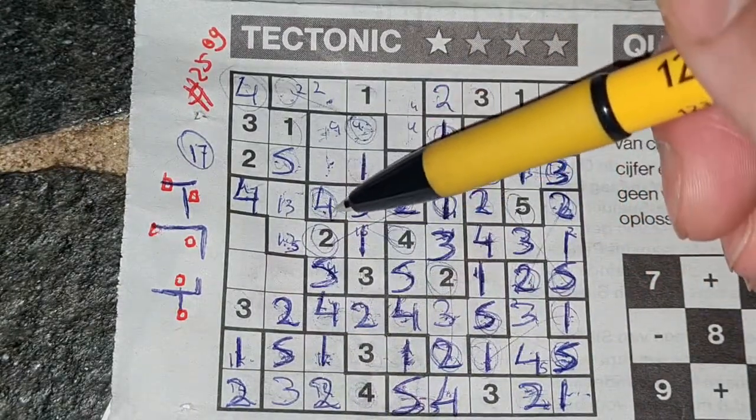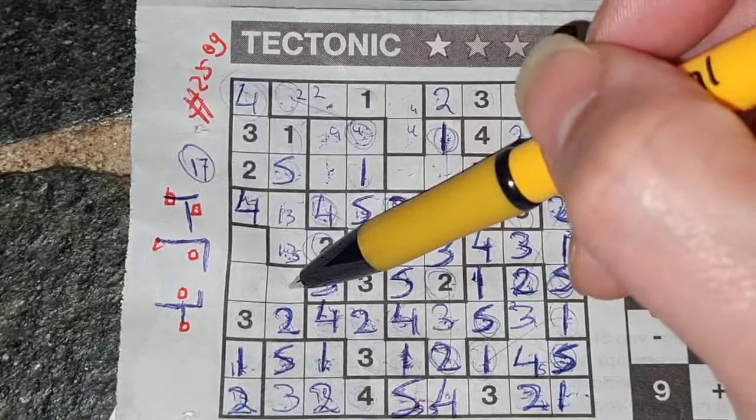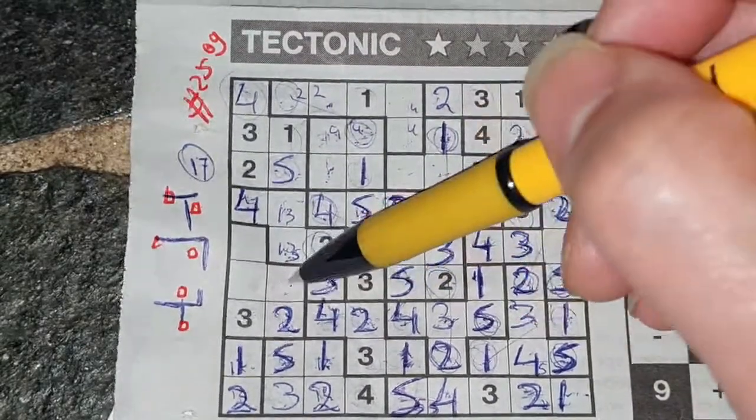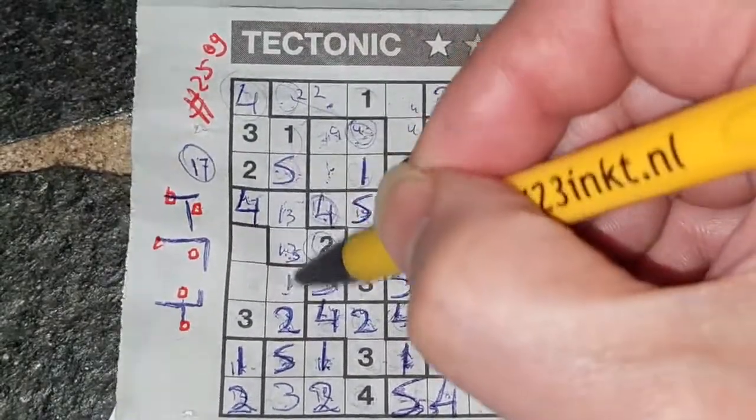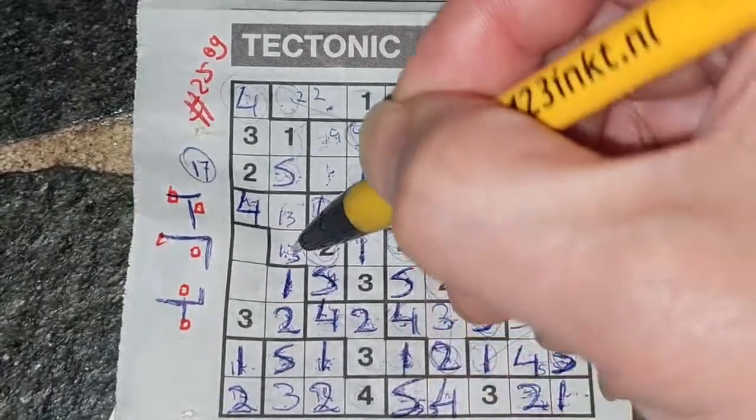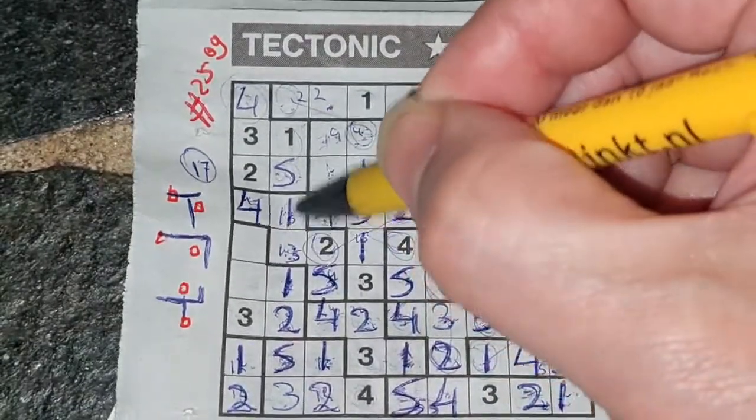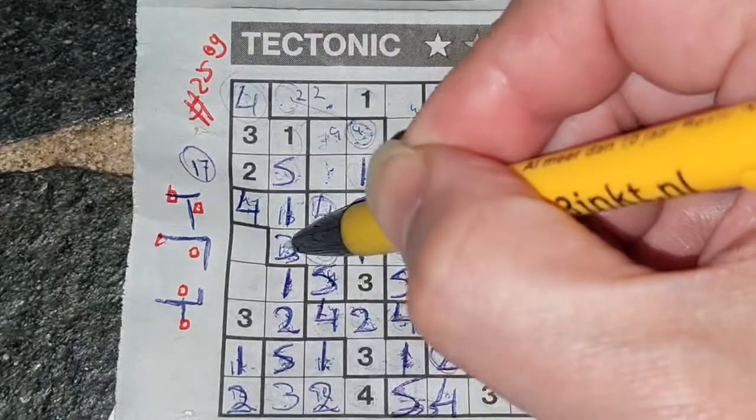Then I think this box should be a 1 because it cannot be 2, cannot be 3, cannot be 4, cannot be 5. Yes, definitely a 1. Now we have a 1 here, so this box cannot be 1 anymore. That box should be a 1, and this box should be a 3.